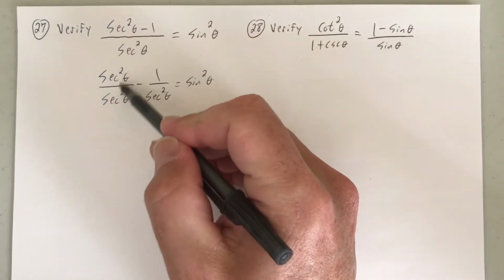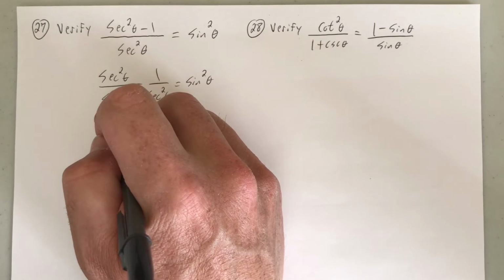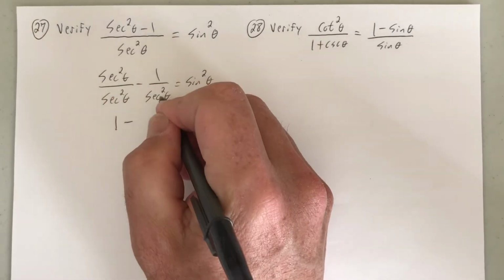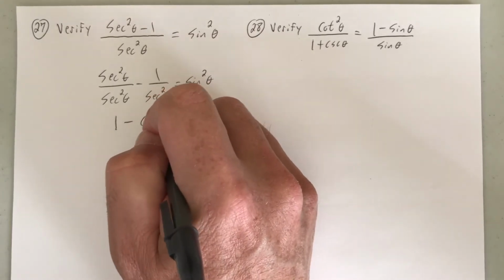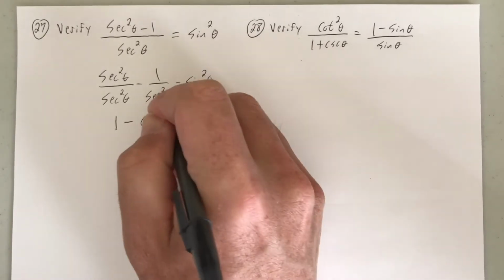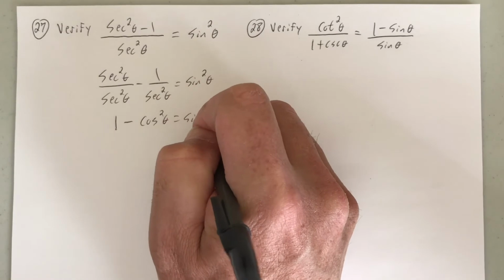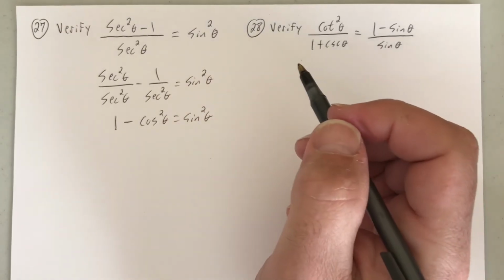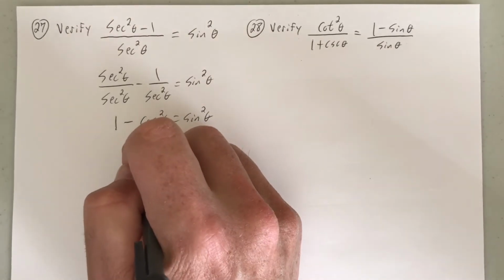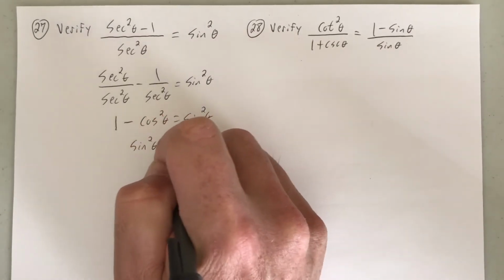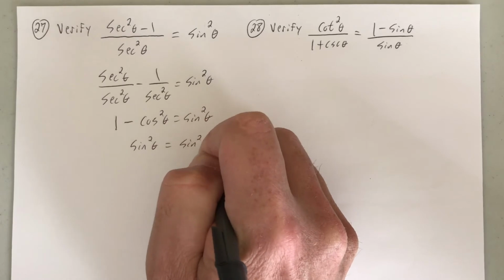So of course this will become 1 minus 1 over secant squared theta. Of course the reciprocal is cosine, so that's going to be cosine squared theta, because it's squared here, is equal to sine squared theta. And then 1 minus cosine squared theta is of course sine squared theta, and that is equal to sine squared theta.